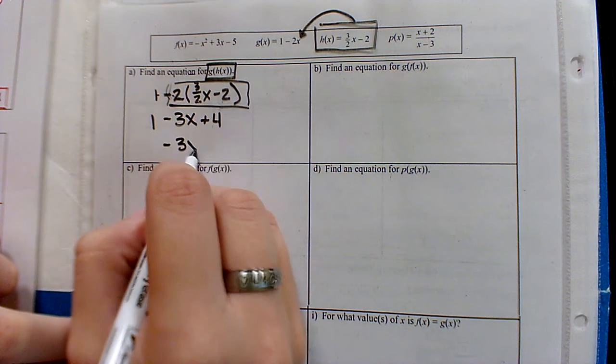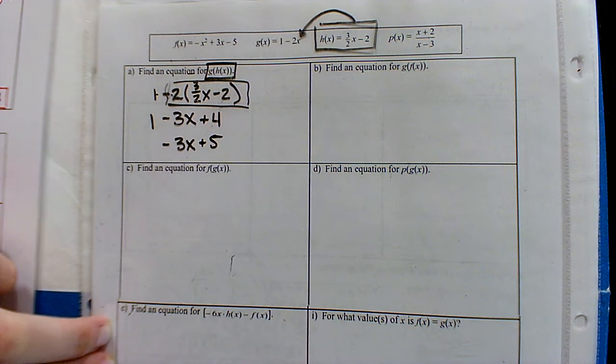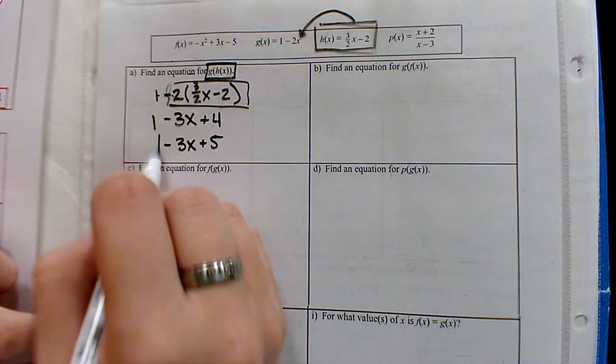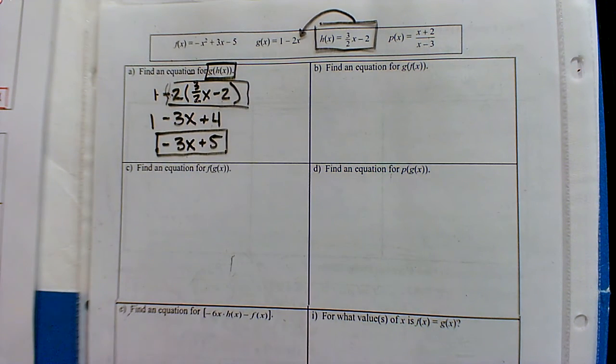So now that the parentheses are gone, we can combine some like terms. Looks like 1 plus 4 will be left with a 5. So there's our composition. We were no longer plugging in numbers for x. Now we're plugging in expressions, things with variables in them.